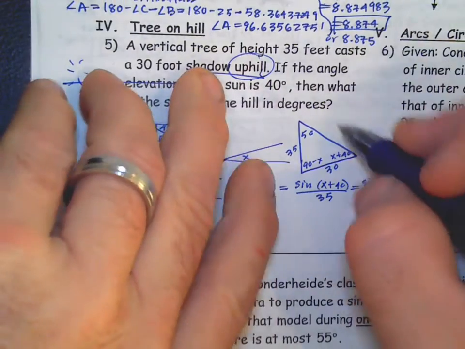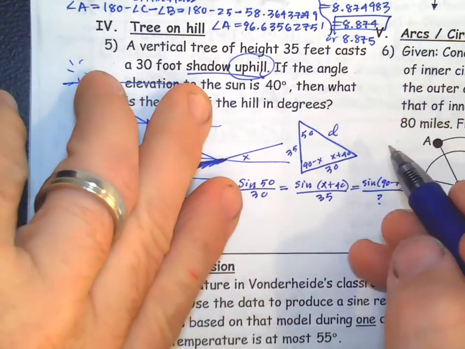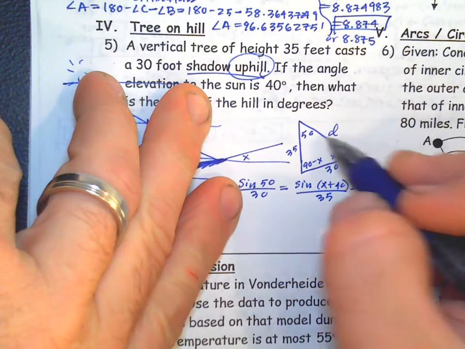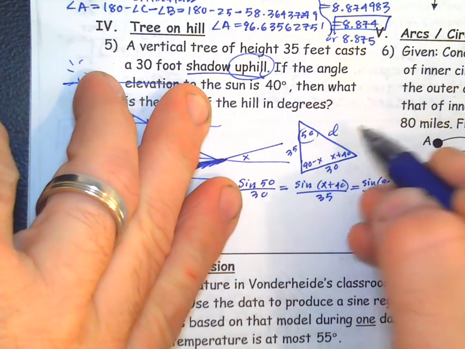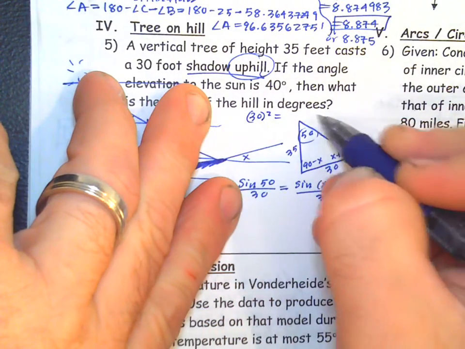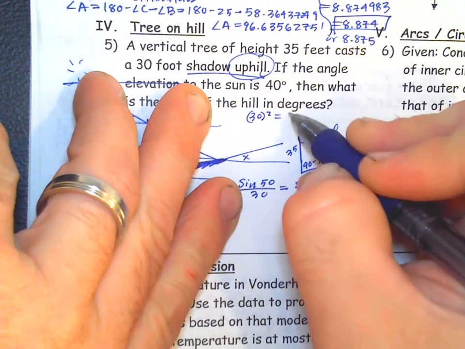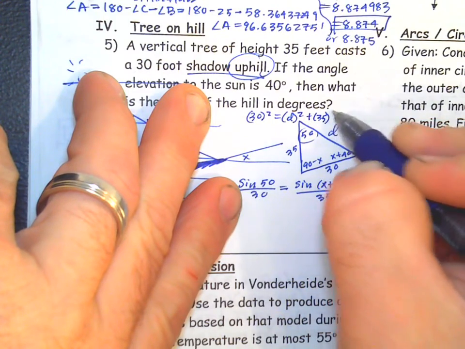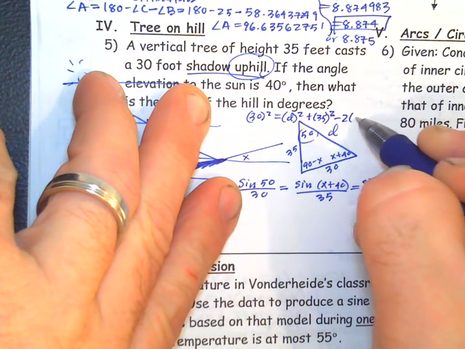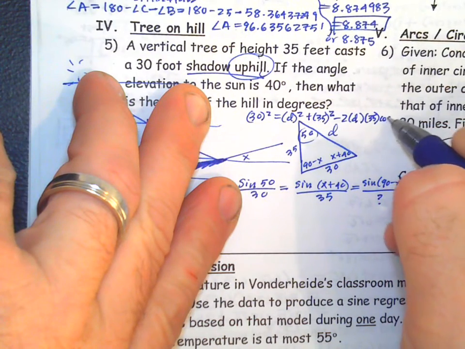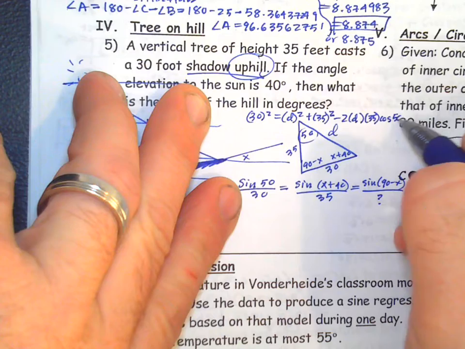So if we call this, say, like a d, you would want to use this angle, the known angle, and you'd say, okay, well, 30 squared equals d squared plus 35 squared minus 2d35 cosine of 50 degrees.